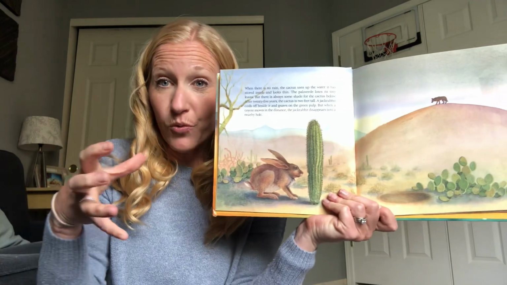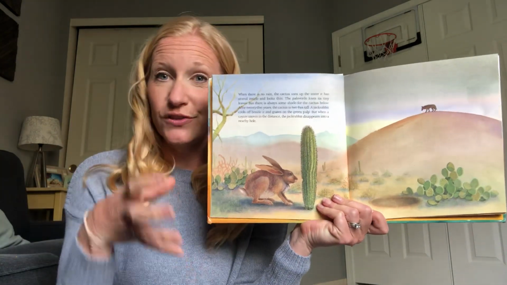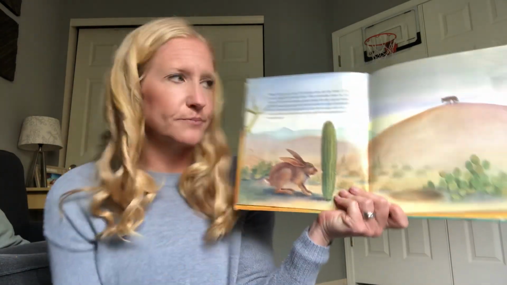So as it uses up the water, it shrinks, and it starts to look thin, which means like skinnier.